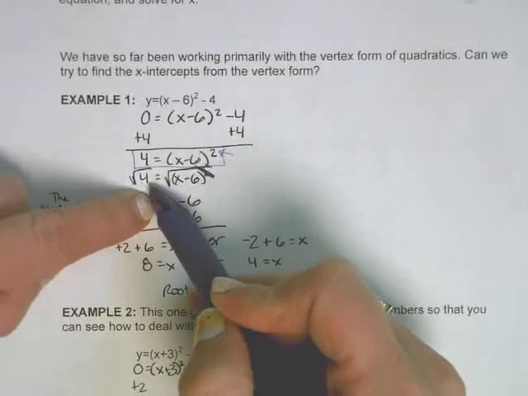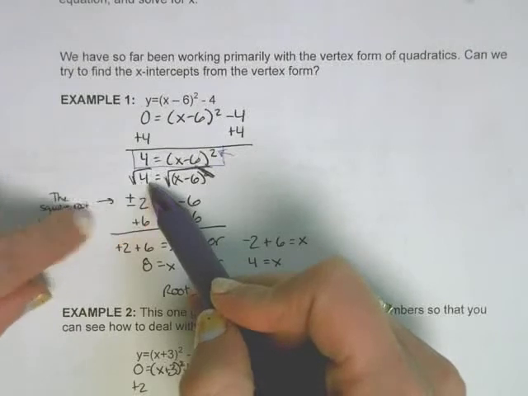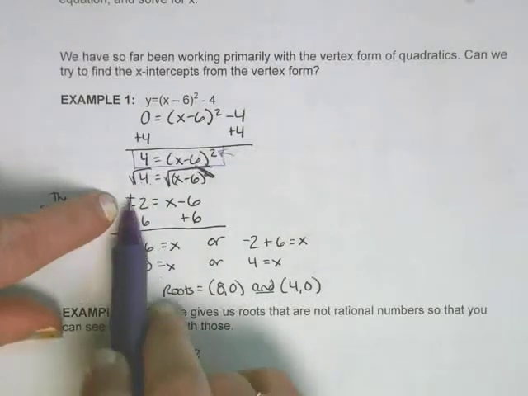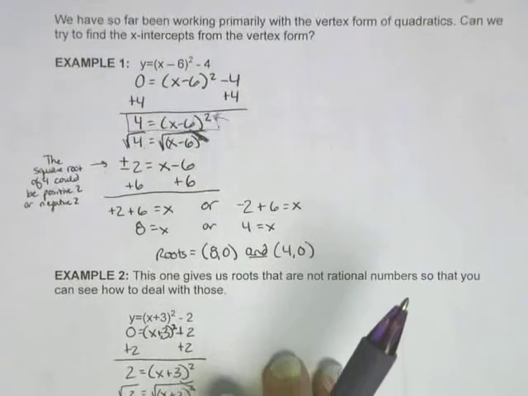2 is usually what we think of, but couldn't it also be negative 2? Isn't negative 2 times negative 2 4? So here's our symbol, that 4, the square root of 4, could be either positive or negative 2. Right there, and that's how we would write it.